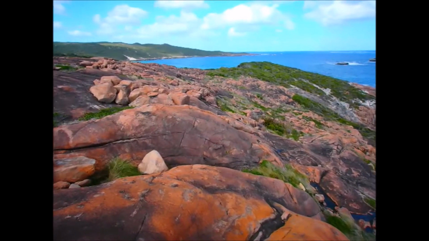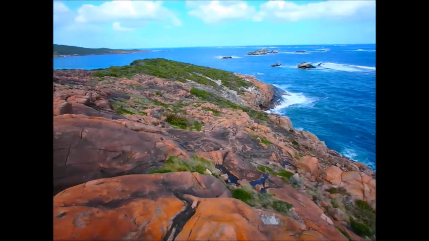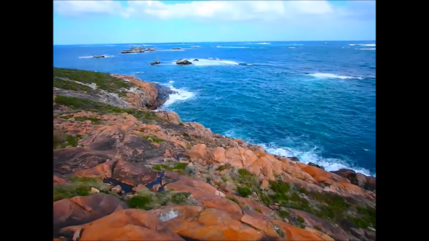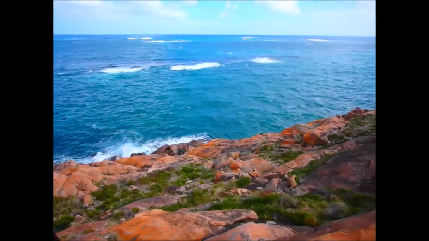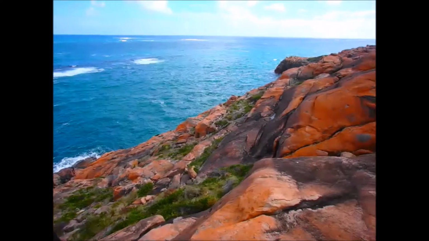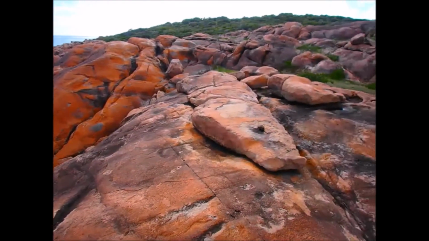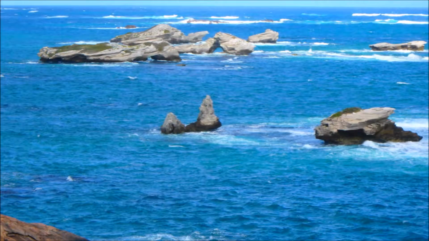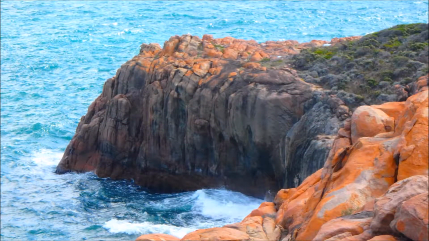This is typical of the granite gneiss coastline. Wonderful bold cliffs. Treacherous place for sailing. Good for abseiling. Got some strange fungus as well.